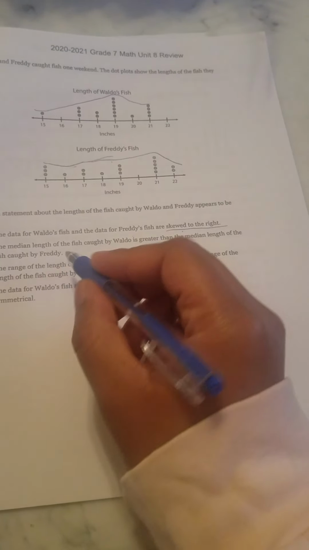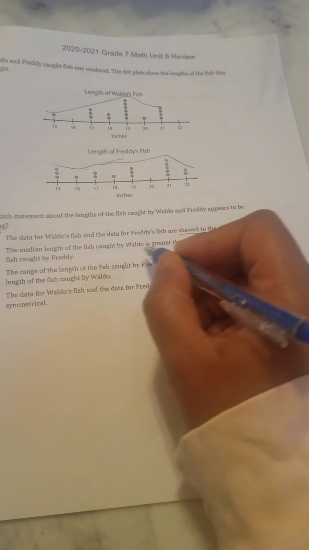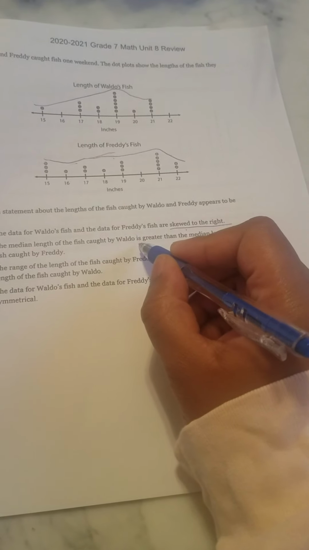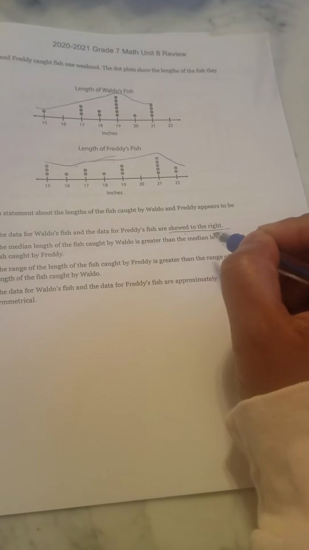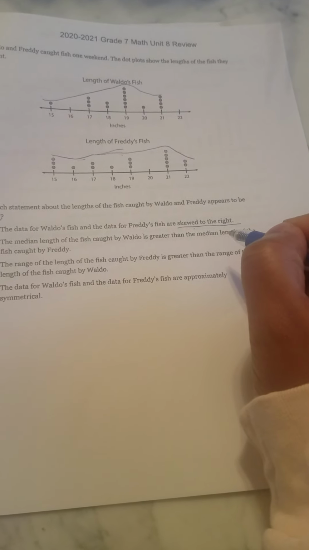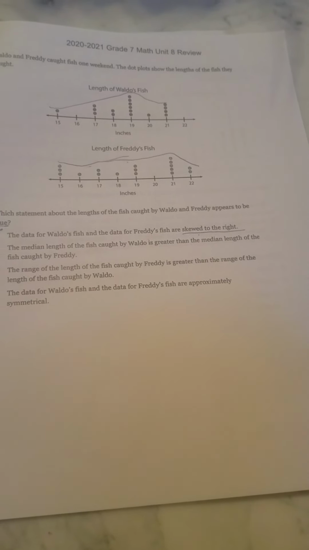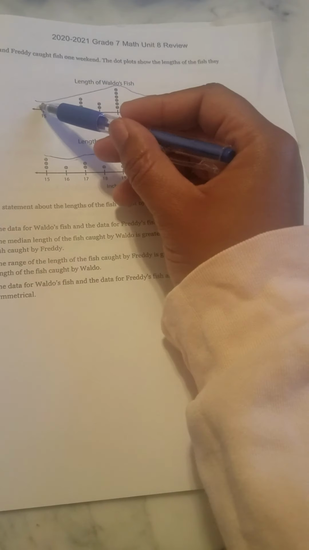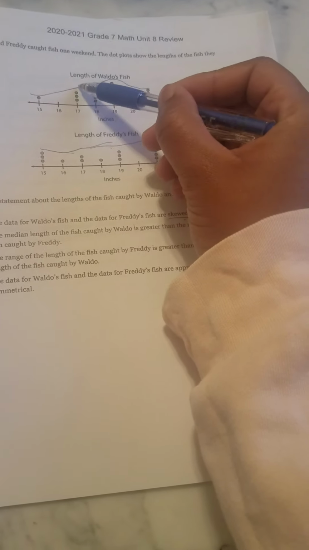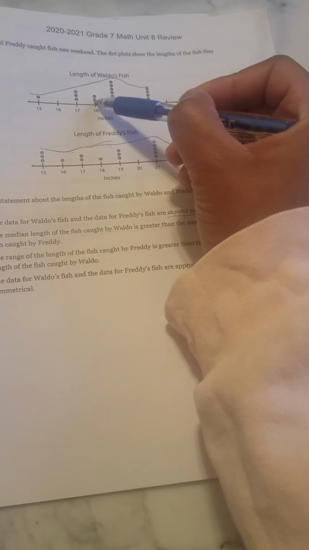Okay, G says that the median length of fish caught by Waldo is greater than the median length of the fish caught by Freddie. Remember, median is middle. Okay, so what you can do is either list out the numbers, for example, 15, 17, 17, 17 in order.